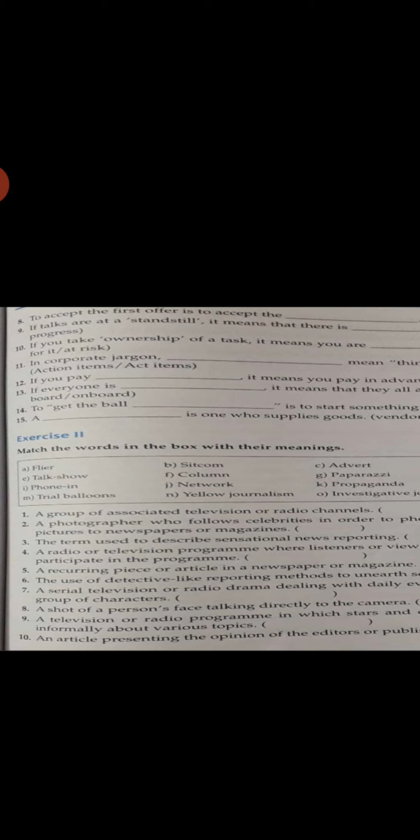Then a shot of a person's face talking directly to the camera is called talking heads. L is the right answer, letter L.